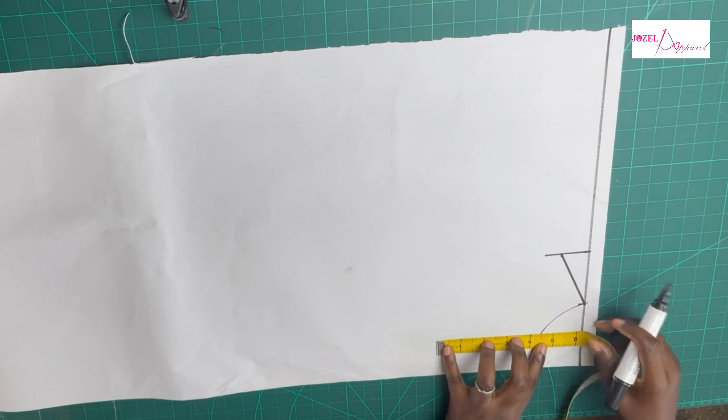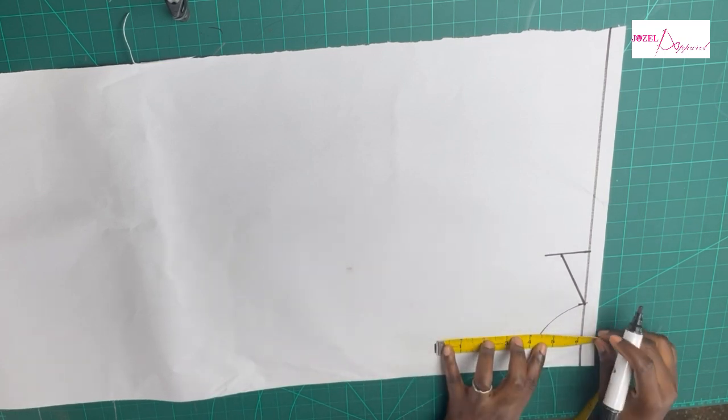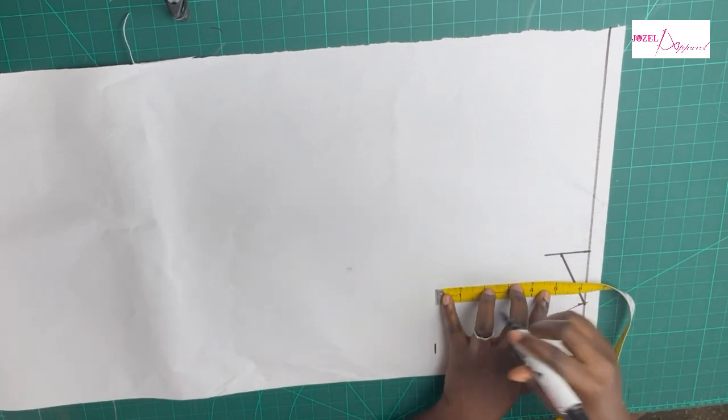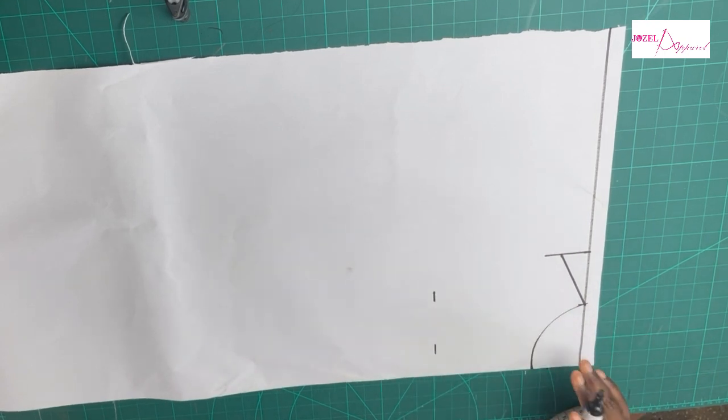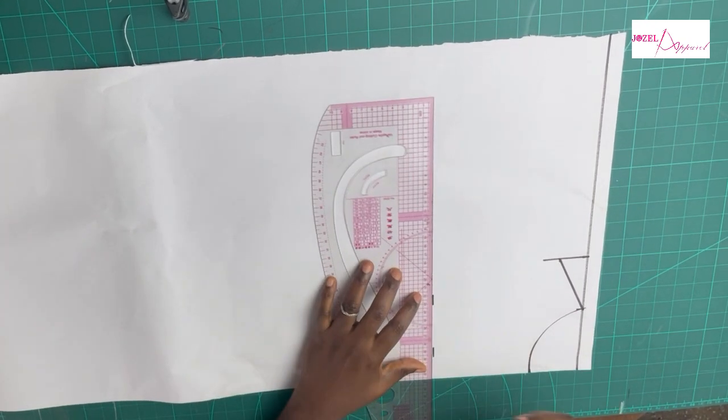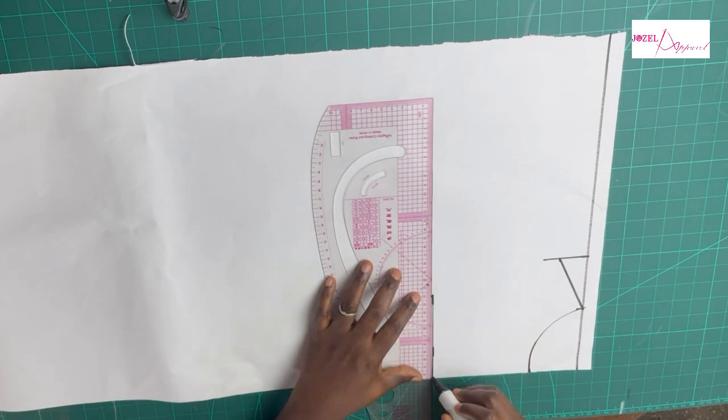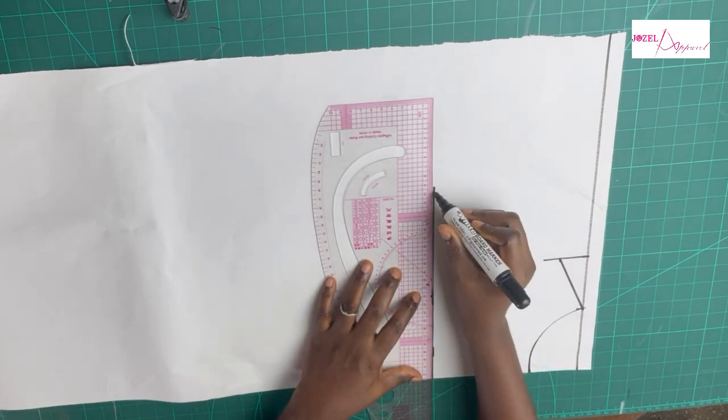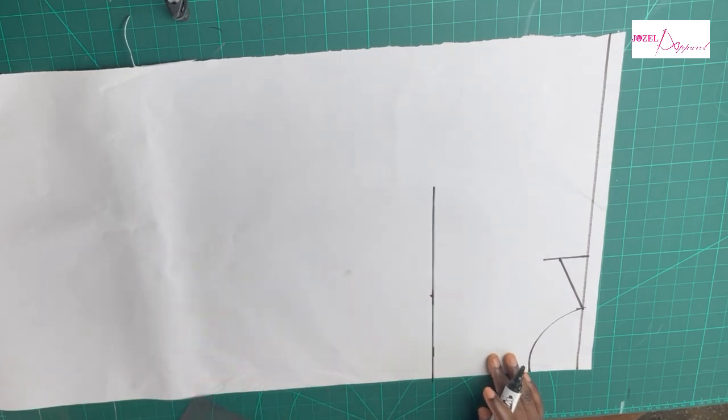To get the chest line measurement, you just divide the bust measurement into 4. So I'm going to input that from the shoulder line down this way. So I'm working with 6.25 inches. So I'm going to mark it here. This is a quarter of my bust measurement, which is serving as my chest line.